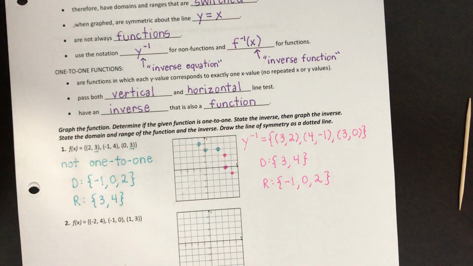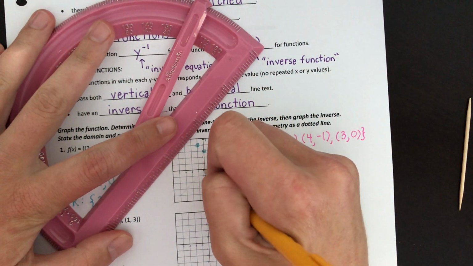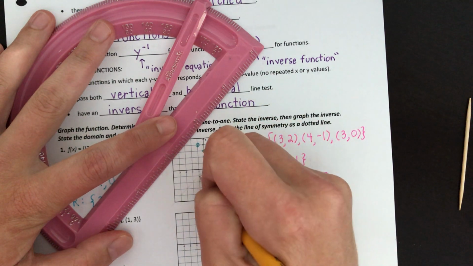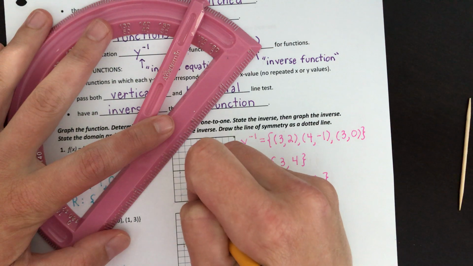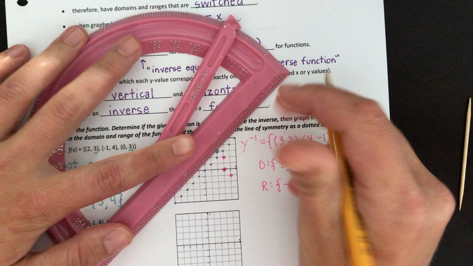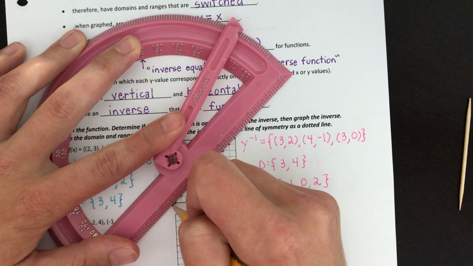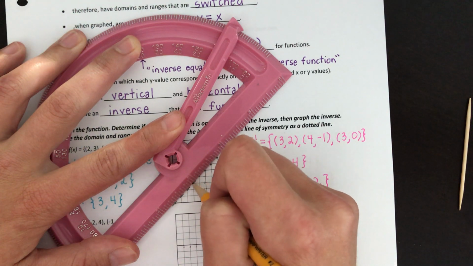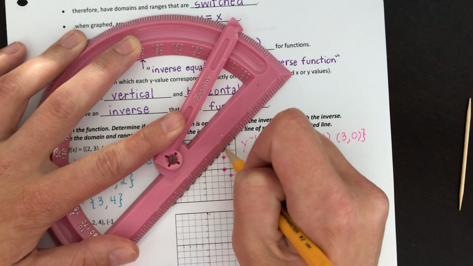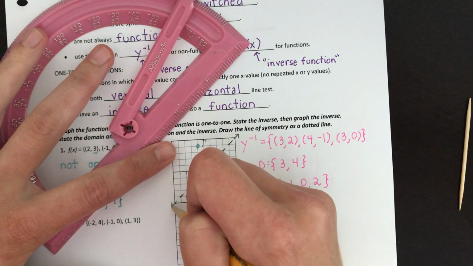So then it says draw the line of symmetry as a dotted line. Okay, so the line of symmetry is the line y equals x. So I'm going to go ahead and draw in these dots here for the line y equals x. Remember, the y-intercept is 0 and my slope is 1, so I just go up 1, right 1, up 1, right 1, forever as far as I can go. And then I'm going to use my straight edge here, and I'm really going to do more of a dashed line than a dotted line. I mean, it is dotted, but it's kind of dashed. Okay, and there's my arrows on both ends.